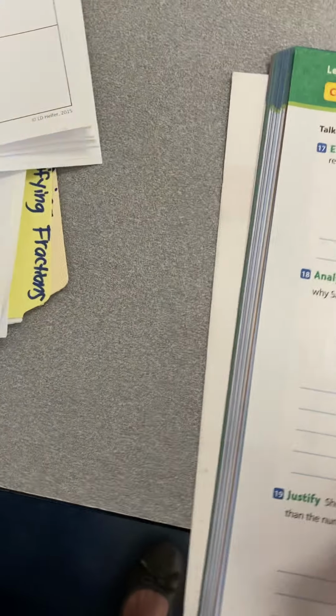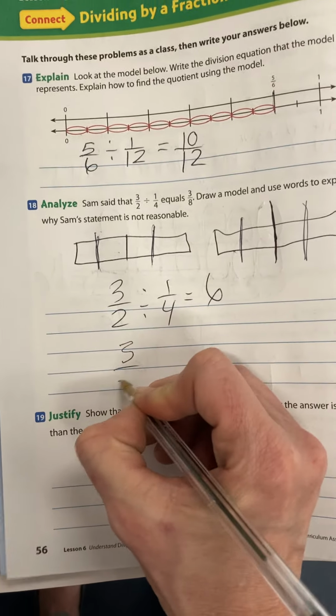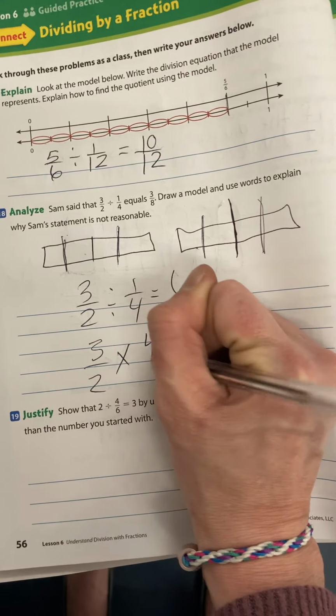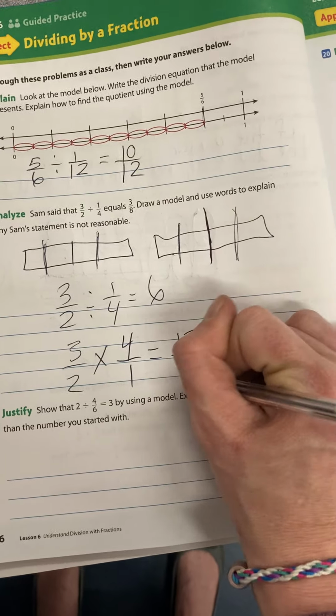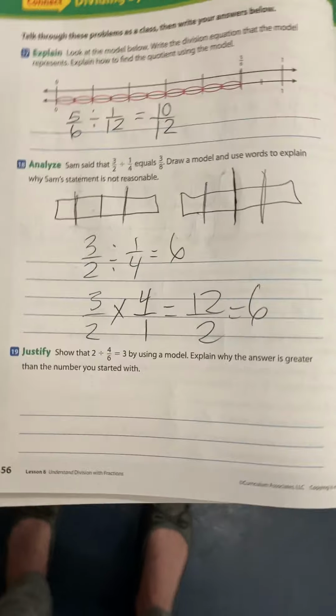We're going to use our keep, change, flip. Keep the dividend, change your division to multiplication, and flip the divisor. 12 divided by 2 equals 6.